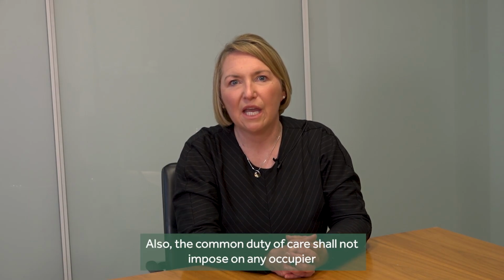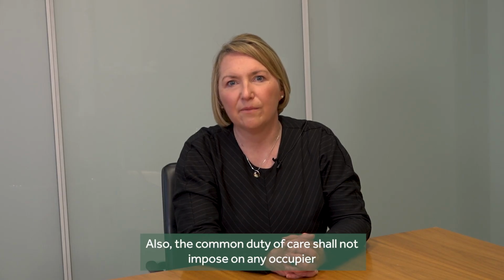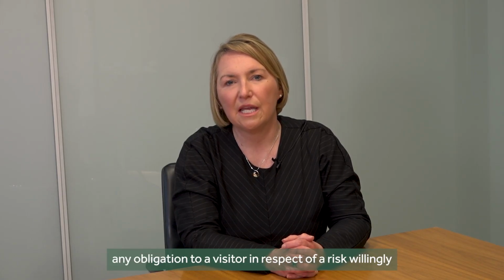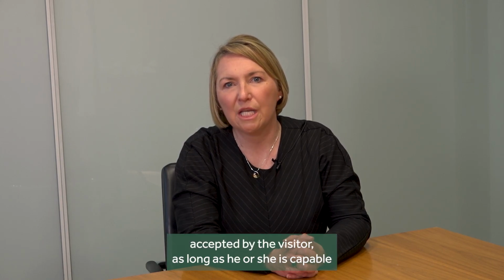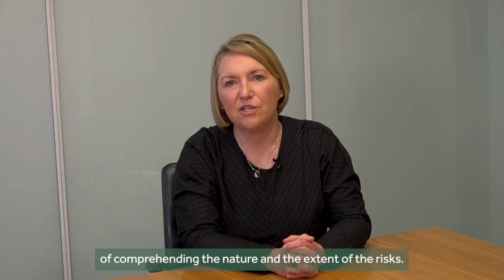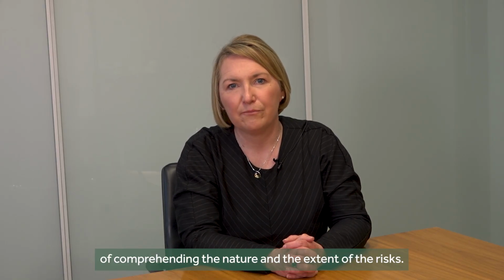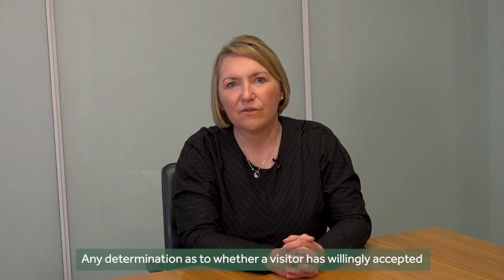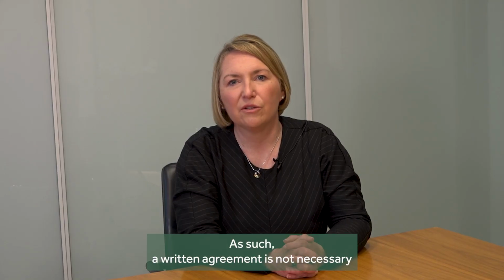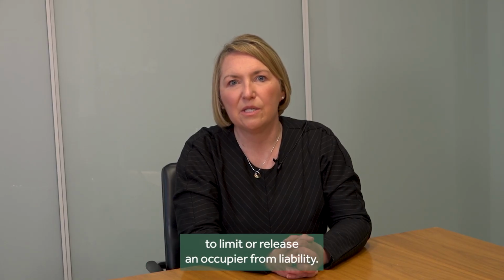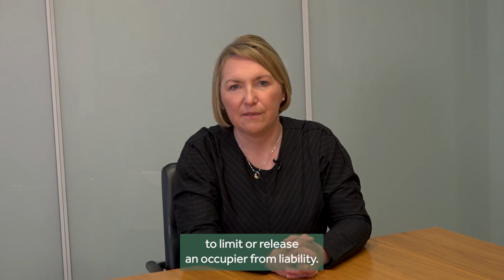Also, the common duty of care should not impose on any occupier any obligation to a visitor in respect of a risk willingly accepted by the visitor, as long as he or she is capable of comprehending the nature and the extent of the risk. Any determination as to whether a visitor has willingly accepted a risk may be based on his or her words or conduct without a requirement for evidence of communication or interaction with the occupier. As such, a written agreement is not necessary to limit or release an occupier from liability.